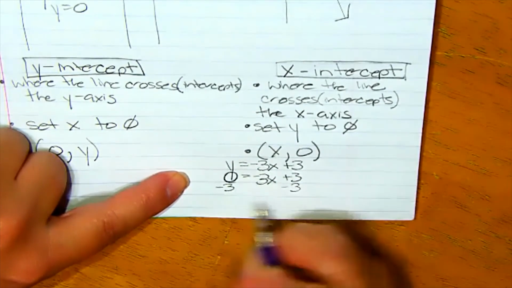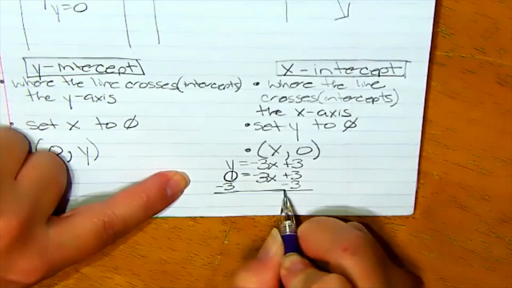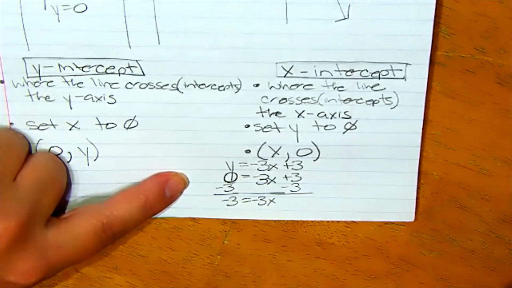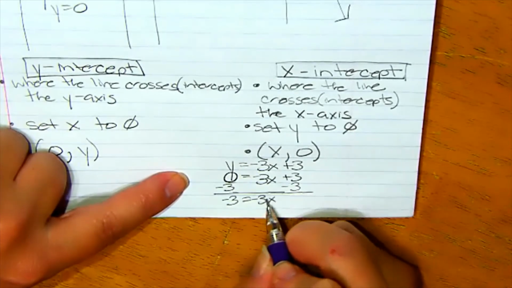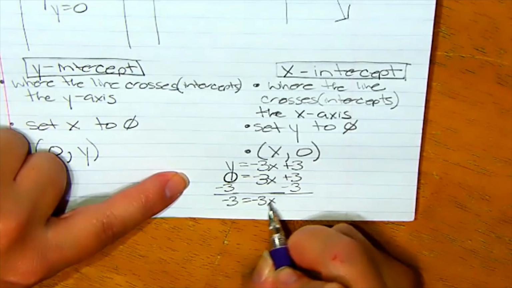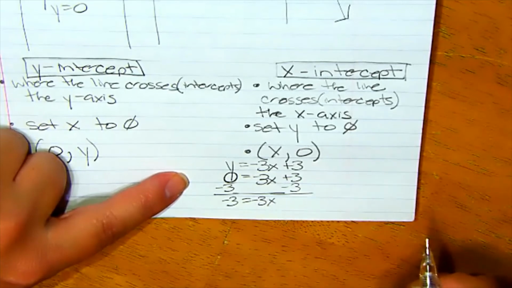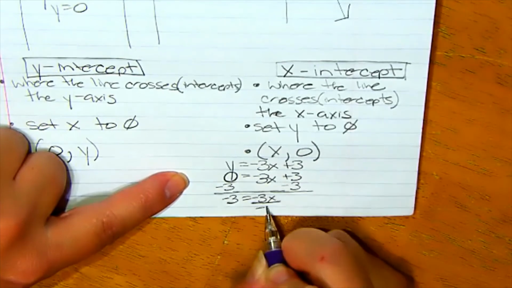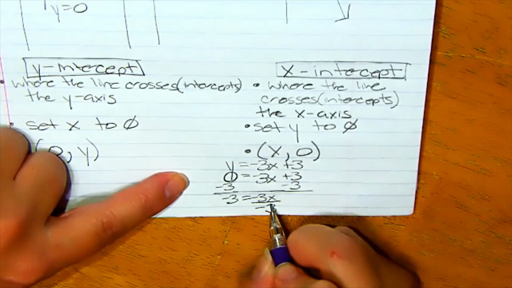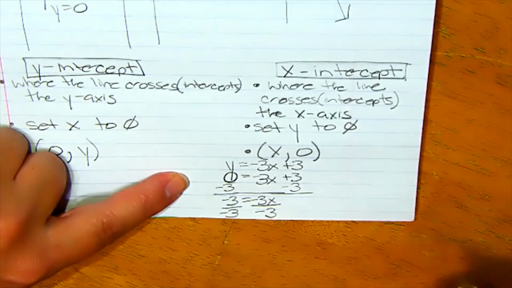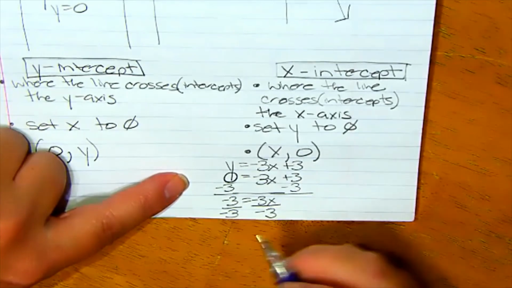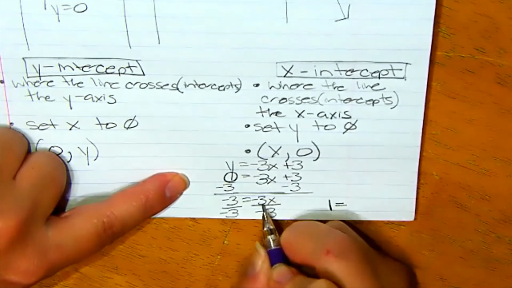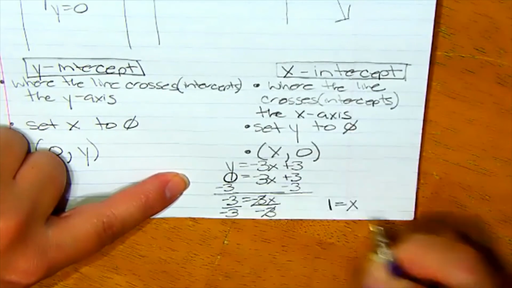What I do to one side, I must do to the other. So I have negative 3 equals negative 3x. I need to isolate my x, so I need to get rid of this times negative 3. So I'm going to use inverse operations and divide by negative 3. What I do to one side, I must do to the other. So negative 3 divided by negative 3 is positive 1, and these guys cancel.